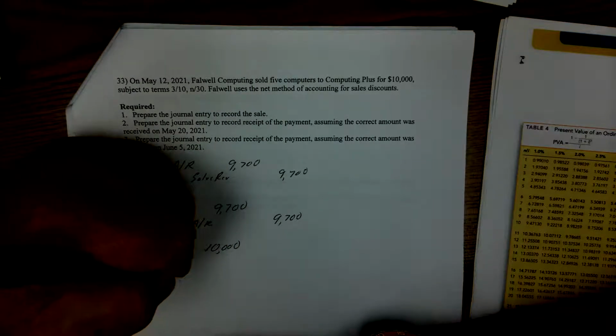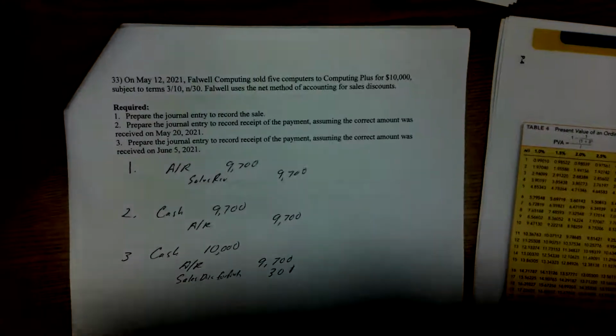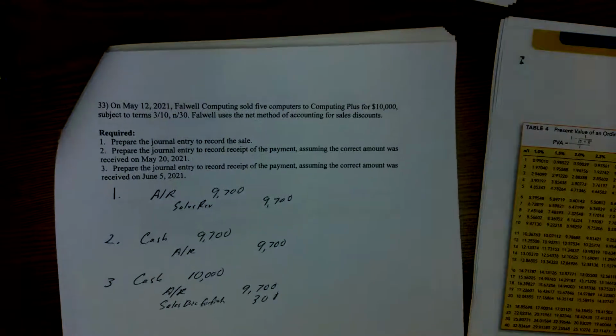So 3 would be cash of $10,000, accounts receivable $9,700, and sales discount forfeited of $300. That's 33.